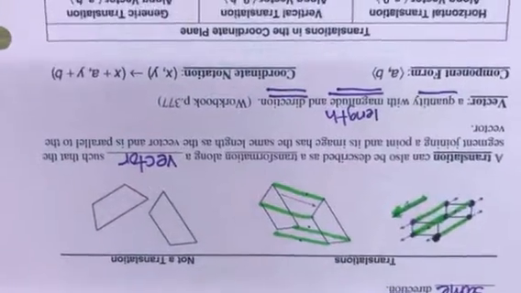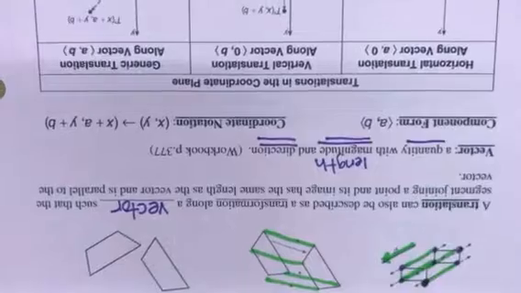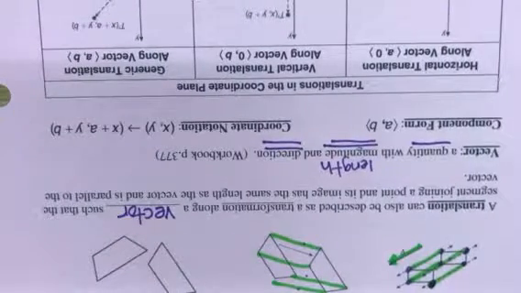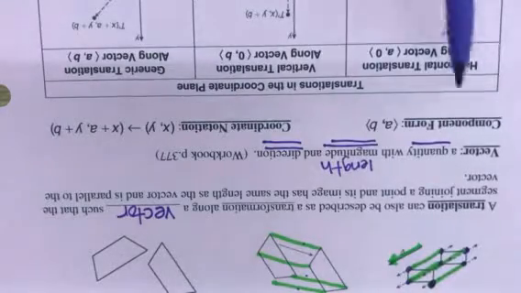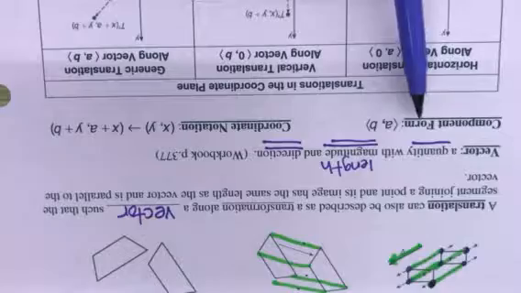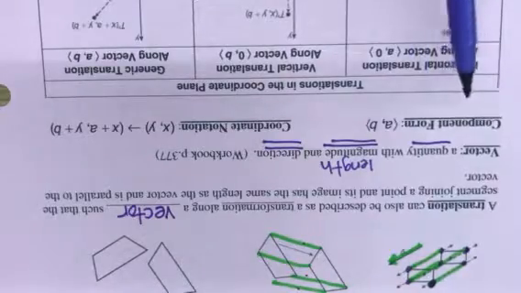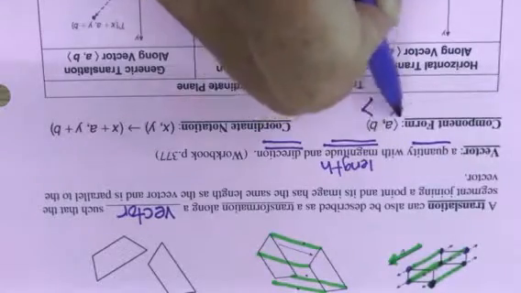There are two different ways to write a translation, two different kinds of notation for translations. The first notation is called component form, and this is the vector notation or the component notation. It is not a typo that this has less than or greater than looking arrows here instead of parentheses.